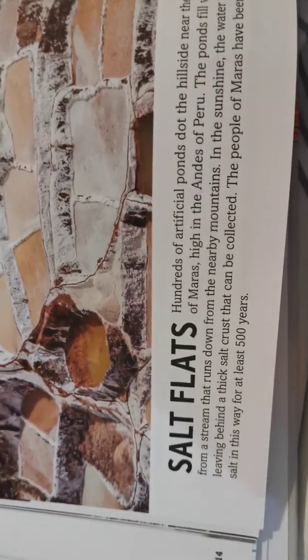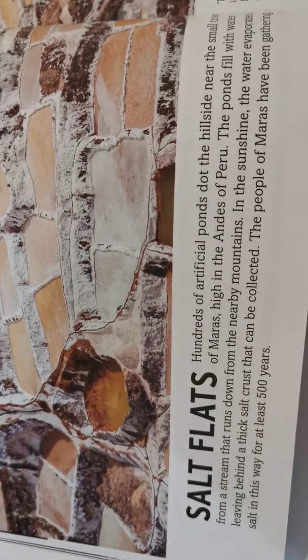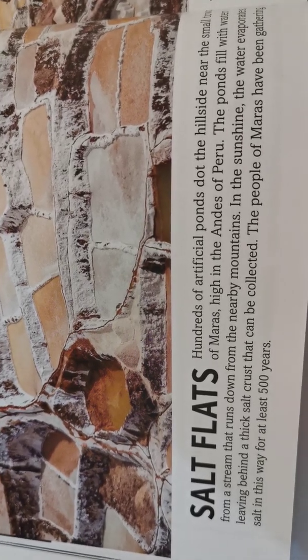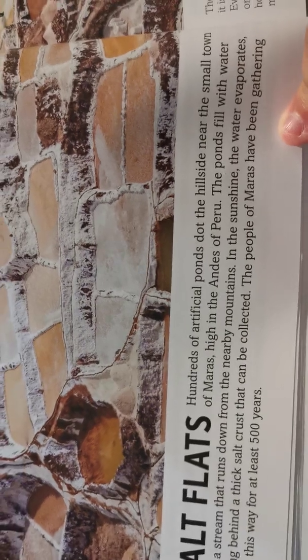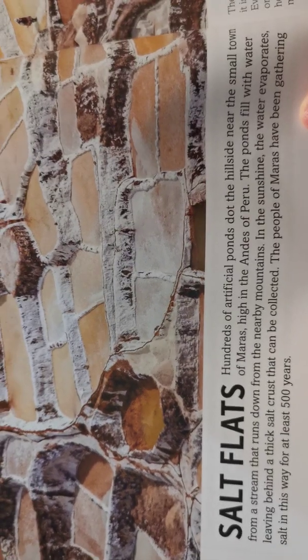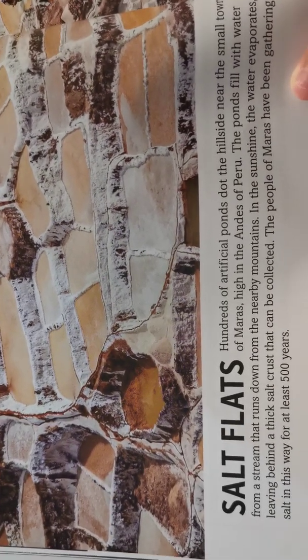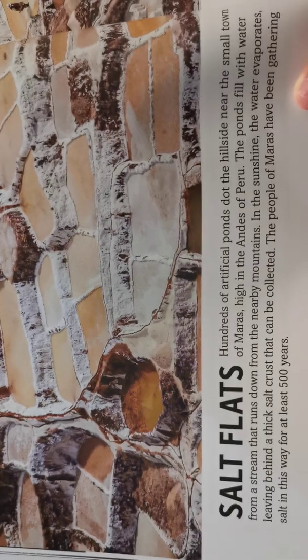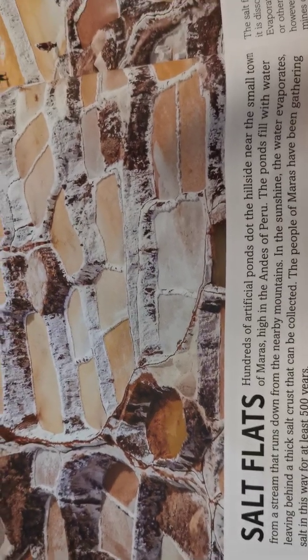Hundreds of artificial ponds dot the hillside near the small towns from a stream that runs down from the nearby mountains. In the sunshine, the water evaporates, leaving behind a thick salt crust that can be collected. The people of Maras have been gathering salt in this way for at least 500 years.